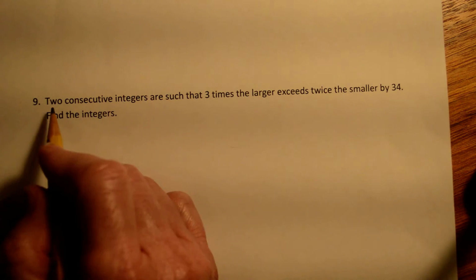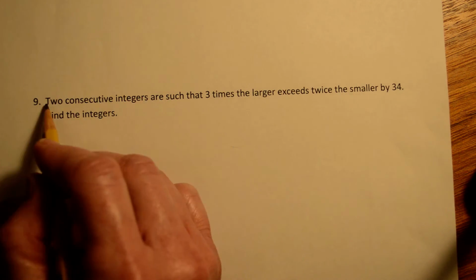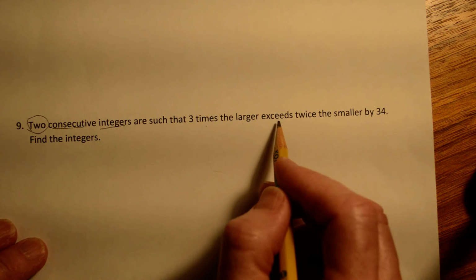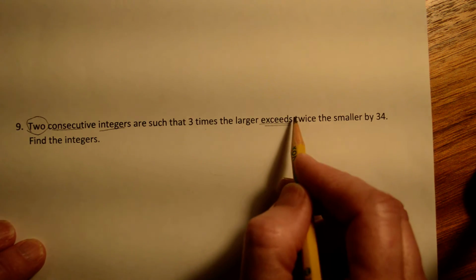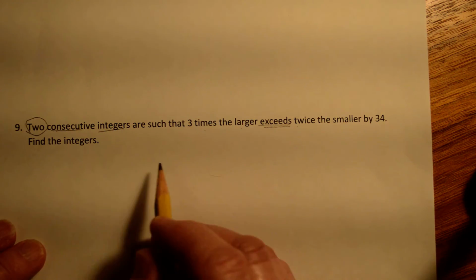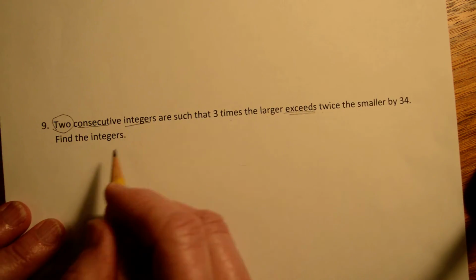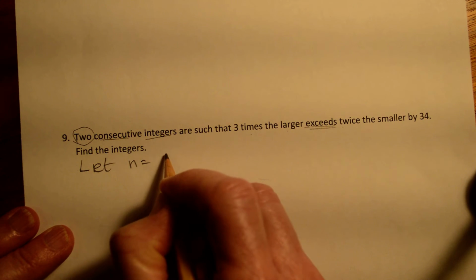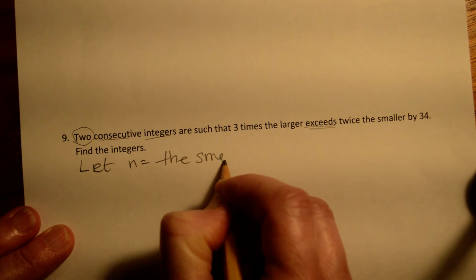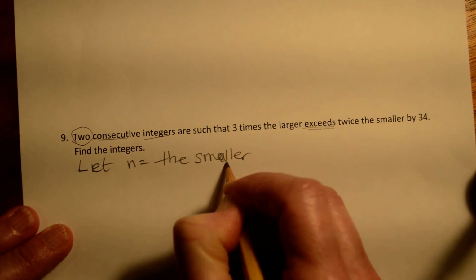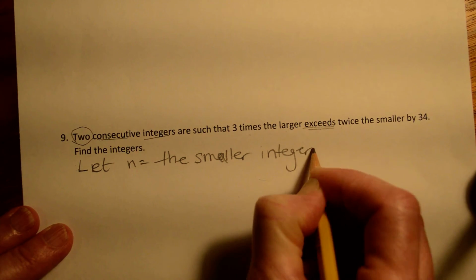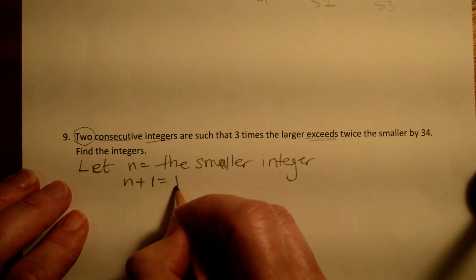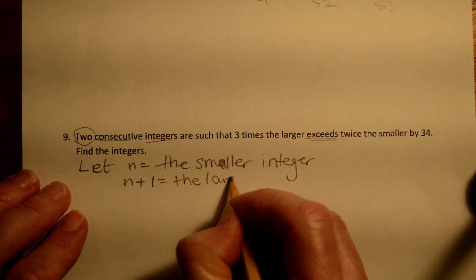Okay, for number 9, 2 consecutive integers. All right, so we've only got 2 consecutive integers such that 3 times the larger exceeds, again, new word for us, twice the smaller by 34. Find the integers. All right, so 2 consecutive integers. So let's just start with let n equal the smaller integer and n plus 1, because it doesn't tell us that they're even or odd, so it's just the one right next to it. Let n plus 1 equal the larger integer.